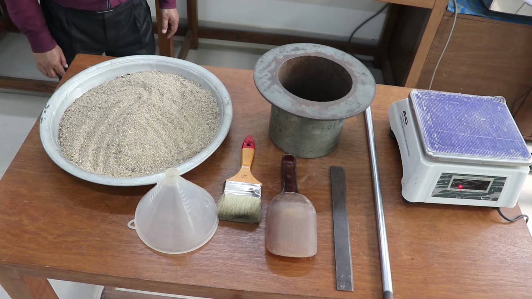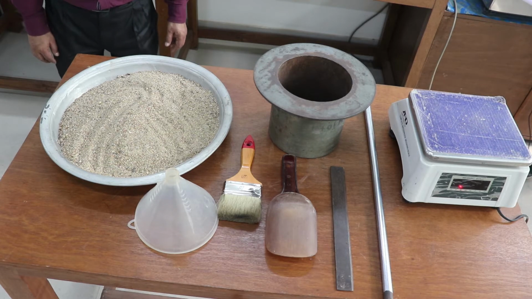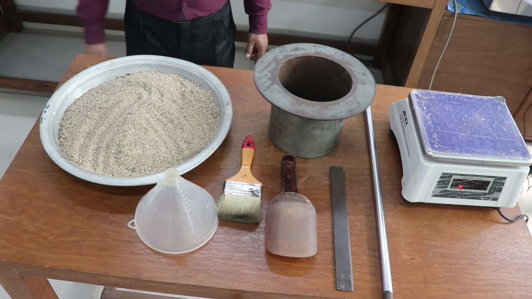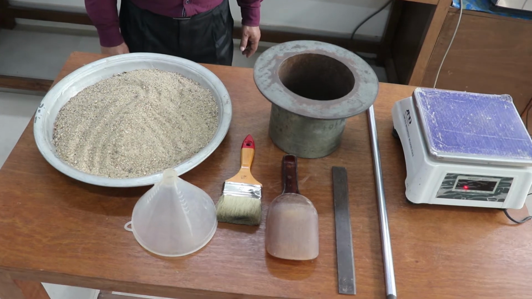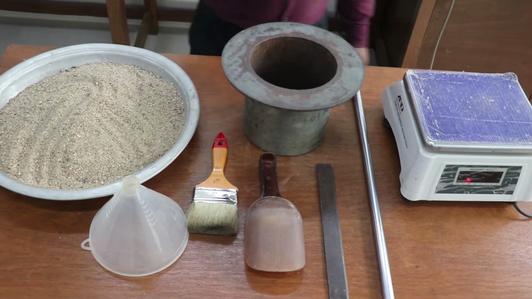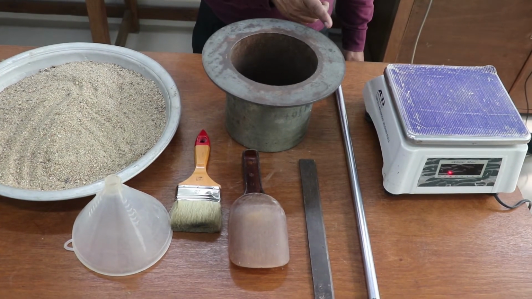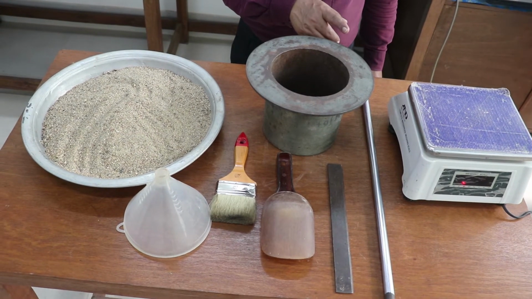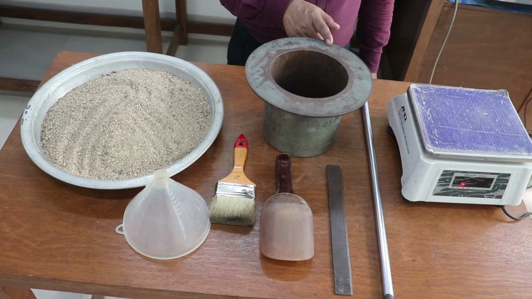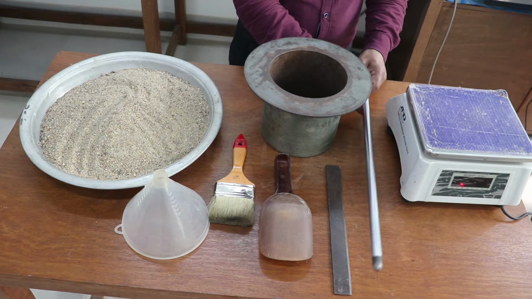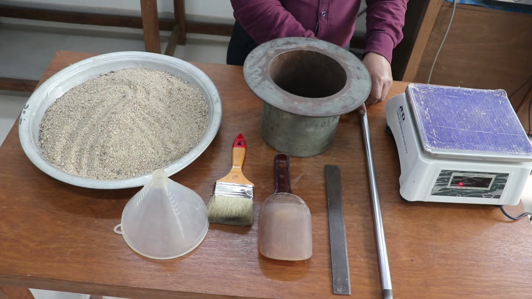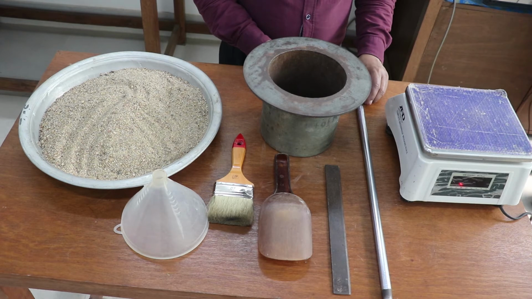Before starting the experiment we are providing some equipment and materials, and we are giving a list here. First of all you can see a balancing machine where you can get the weight, and now you can see the mold where you can pour the materials. The height of the mold is 150 millimeter. Simultaneously the diameter of the mold is also 150 millimeter.